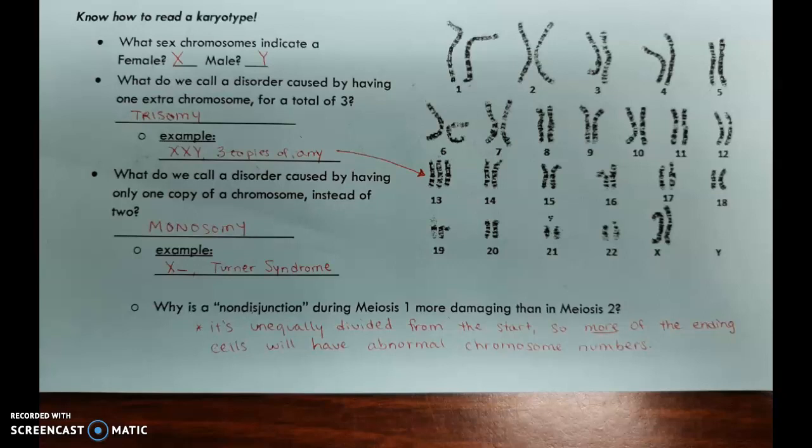Karyotype, which is just a map of the chromosomes that we would find in a person's cell. What you're looking for first is what sex is this person? And to do that, you look at the X and Y chromosomes. If they have an X chromosome, they're female. If they have a Y chromosome, they are a male. So no matter what else they have, a Y makes a guy.